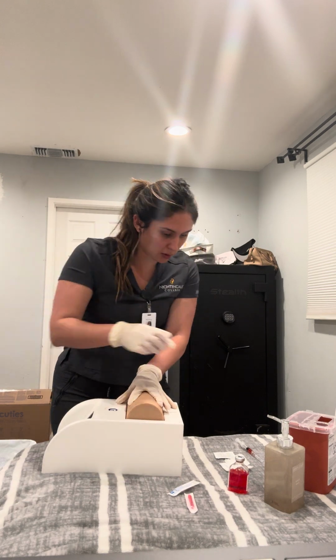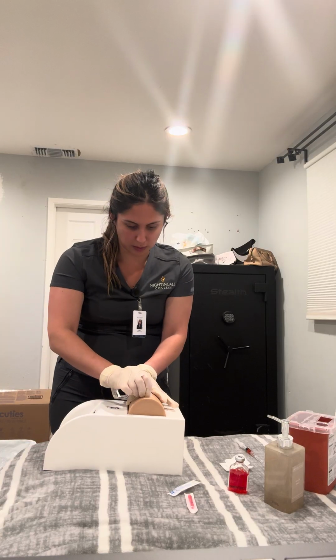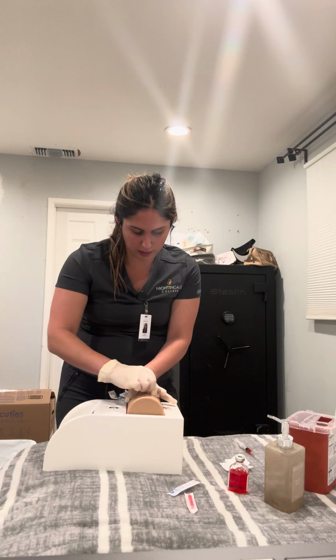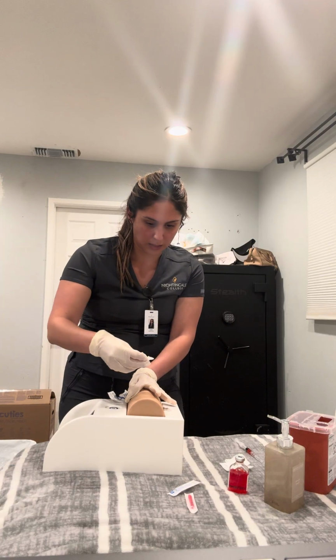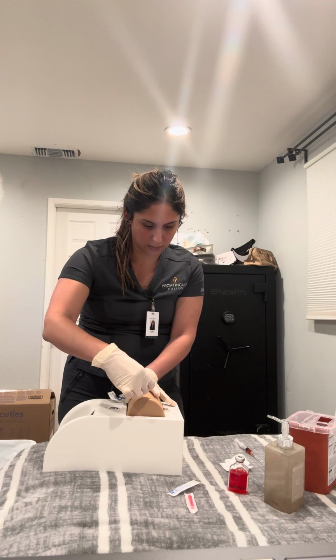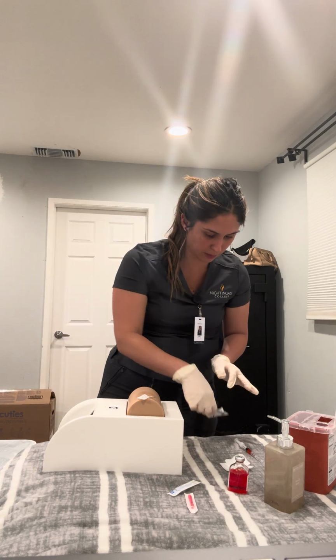So that's going to be about here. With my alcohol, I'm going to clean circularly from the inside out, and I'm going to leave my fingers here to see where my injection site is going to be.